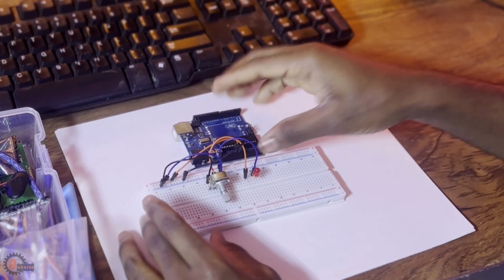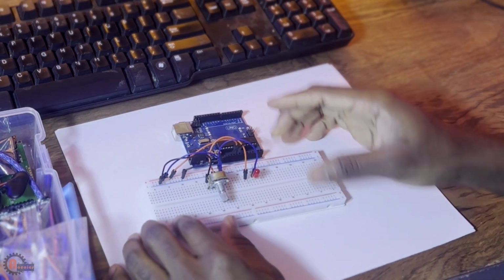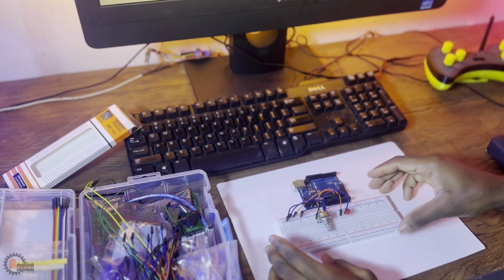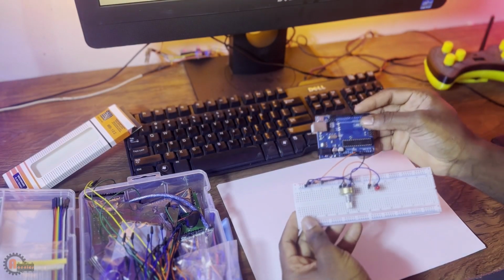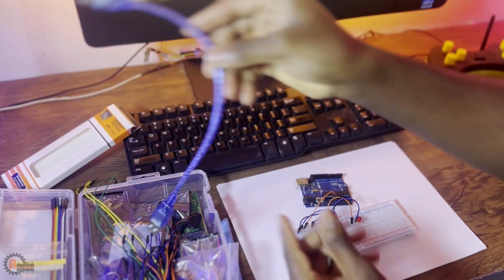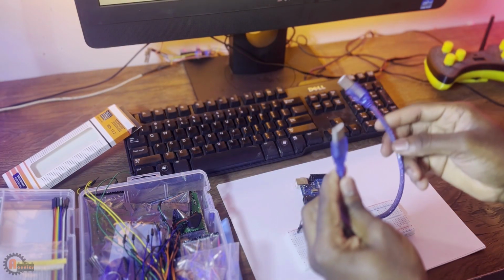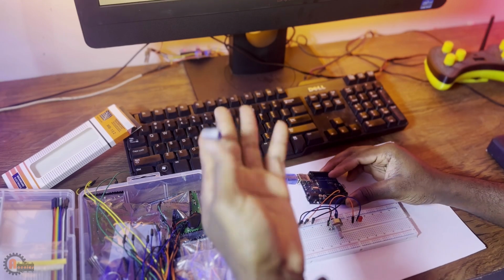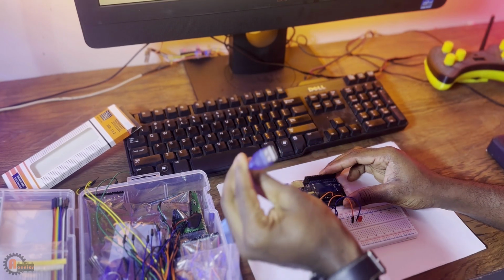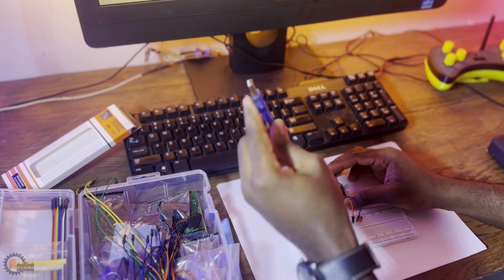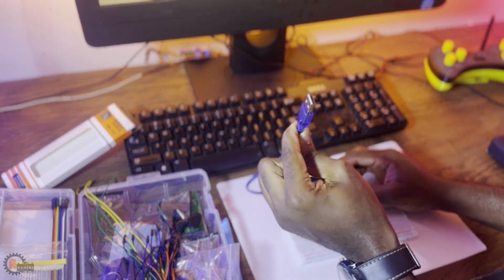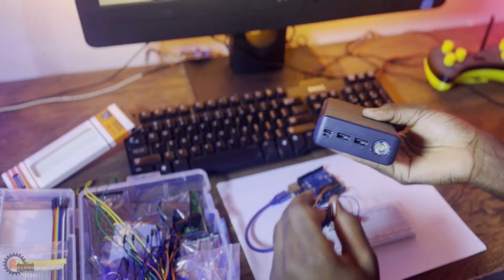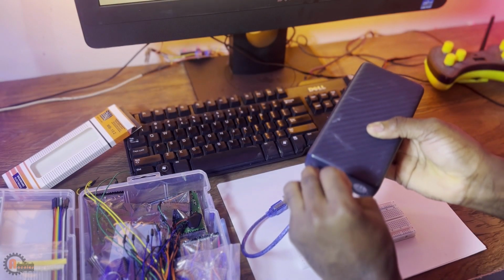But curiosity says I should ignore the resistor for now, so that you all can see how this works. So now that the circuit is done, all I have to do is use the Arduino's USB cable to power up the Arduino itself. This part of the USB goes to any USB that has power. You could connect it to your computer, or I have a very simple power bank here. I can also connect it to my power bank instead.